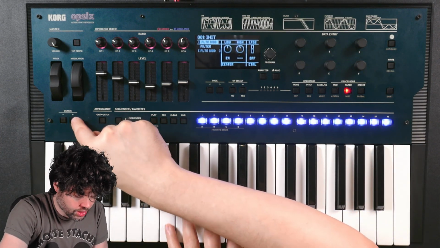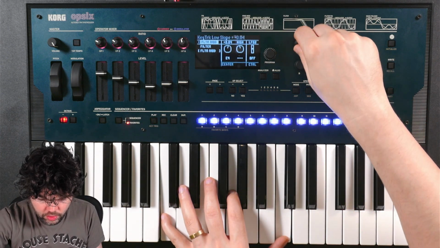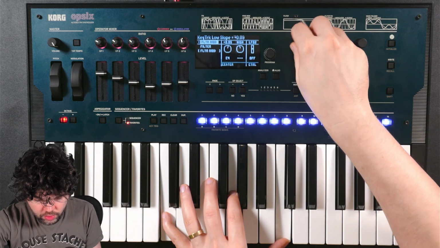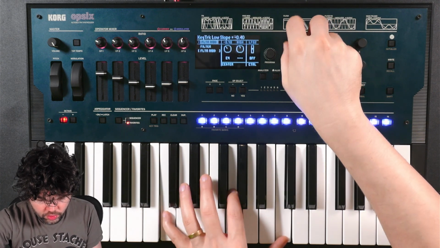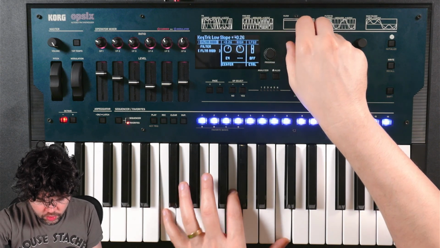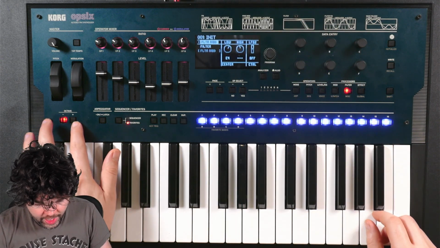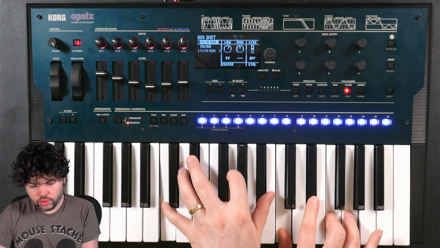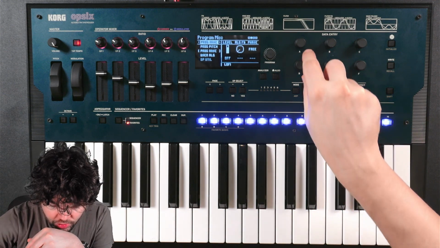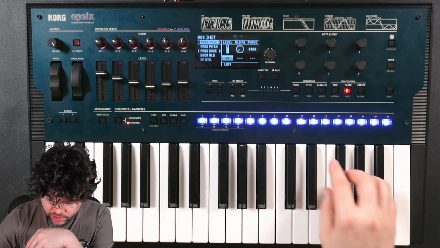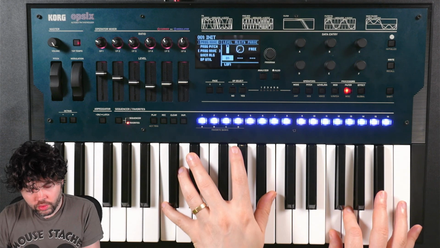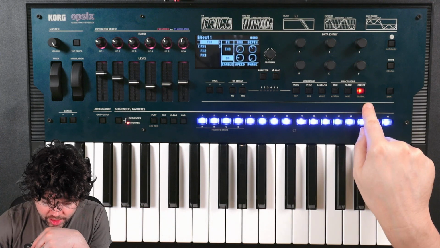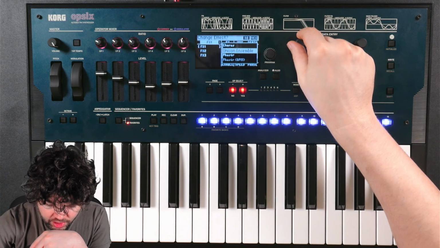Let's go in the bass register. So I might try turning on this lo-fi mode. I believe it reduces the amount of anti-aliasing that's being done. Next, let's go in the effects section.